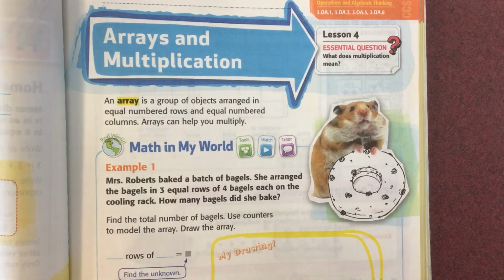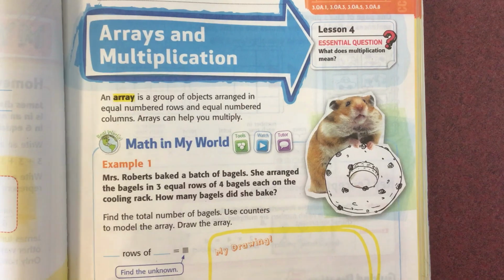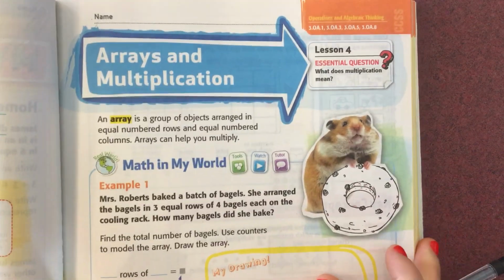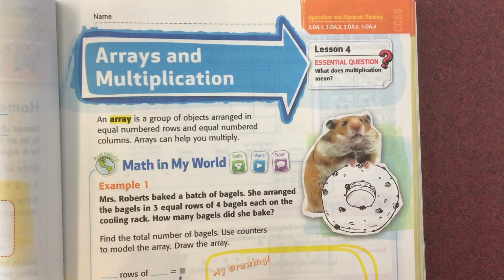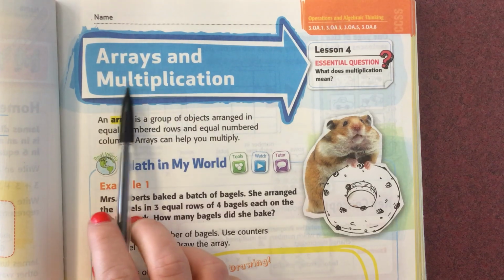Hello, third graders. We are on chapter 4, all about multiplication. Our essential question is, what does multiplication mean? And we're looking at different ways to represent multiplication. We are working on arrays and multiplication today.